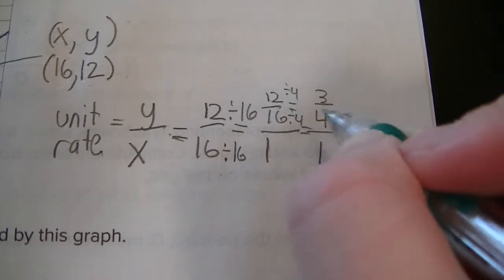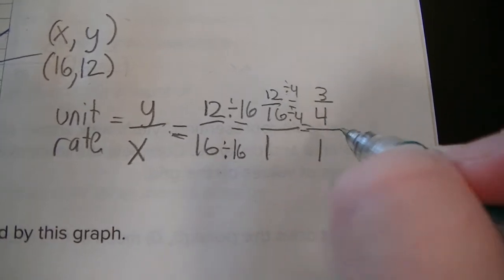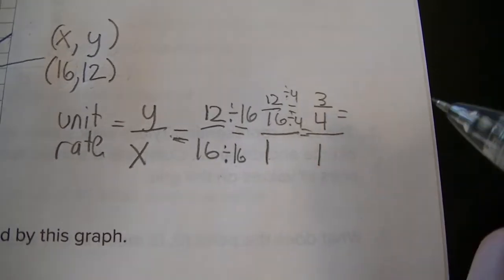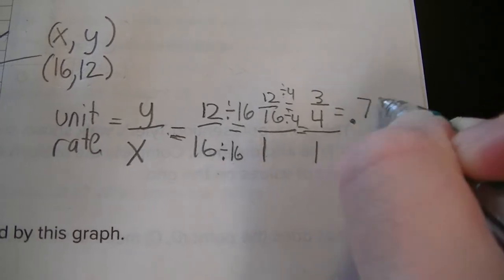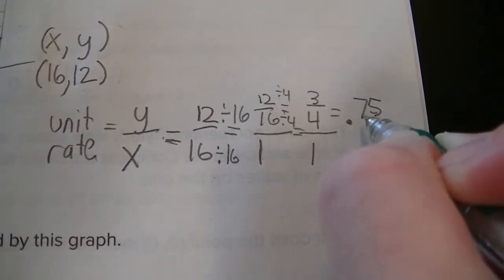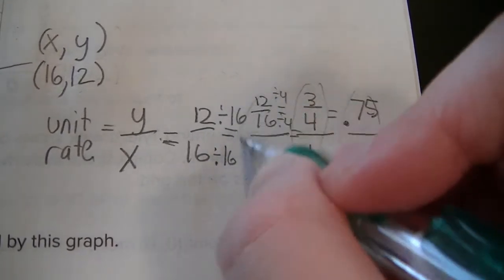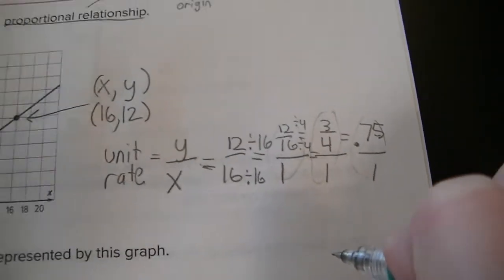Now, if you're not a fraction person, if you're not really liking to represent that as a fraction, to find its decimal equivalent, you just go 3 divided by 4. And when you take 3 divided by 4, you get 75 hundredths. So 75 hundredths over 1. This is cool, that's cool. Those all mean the same thing. They're all equivalent. So take your pick.